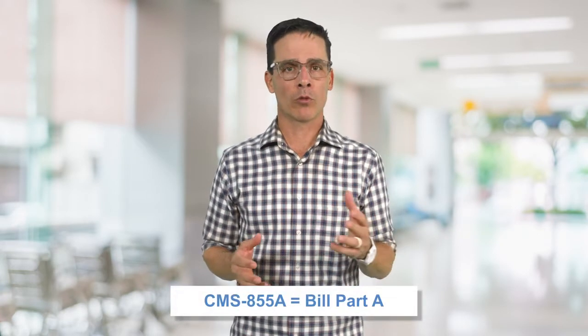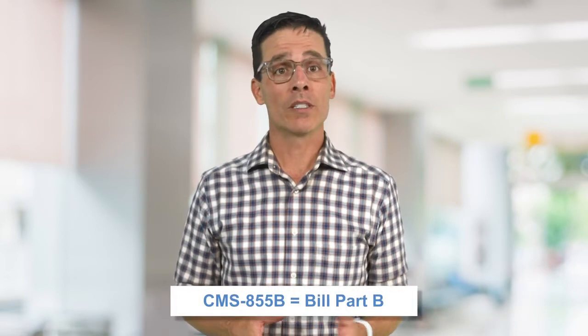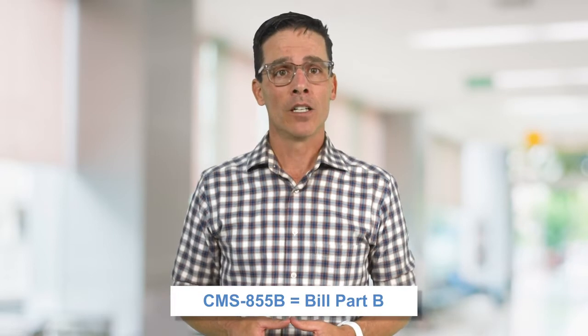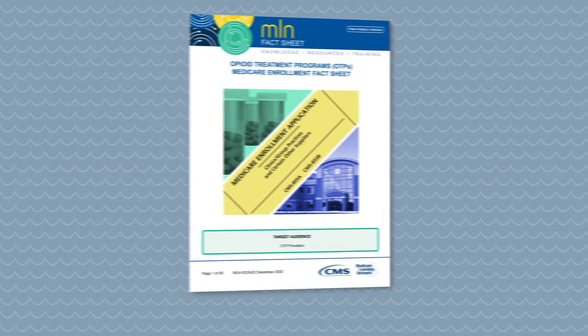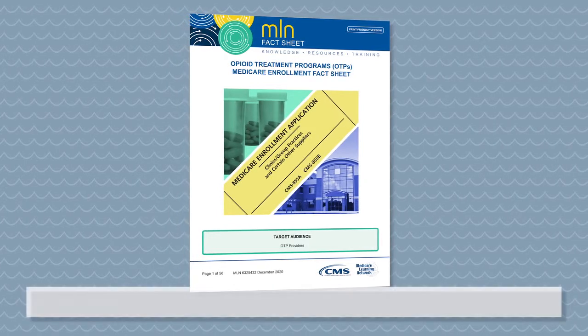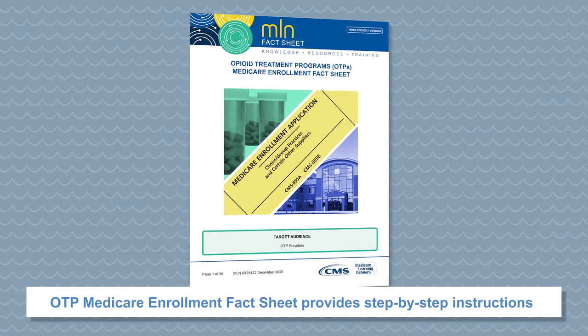Now you may be asking, what's the difference between enrolling under Part A or Part B? Great question. If you decide to enroll to provide hospital outpatient services and bill Part A, you must complete the Enrollment Form CMS 855A. If you want to enroll to provide services in an office or clinic setting and bill Part B, then you complete the Enrollment Form CMS 855B. You do not complete both enrollment forms. We provided you a link in our video description to step-by-step instructions for completing these forms in the OTP Medicare Enrollment Fact Sheet that is linked for you in the video description below.